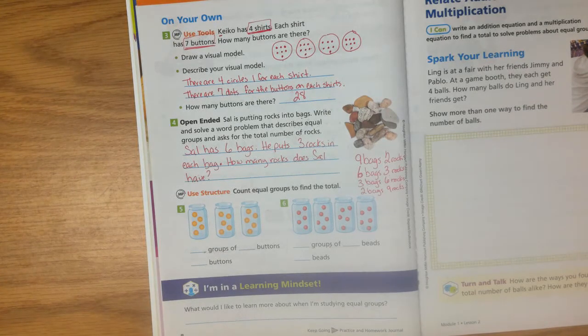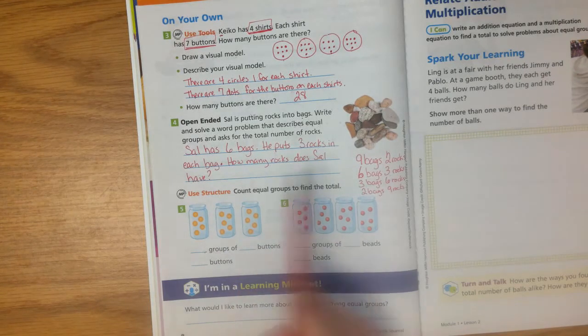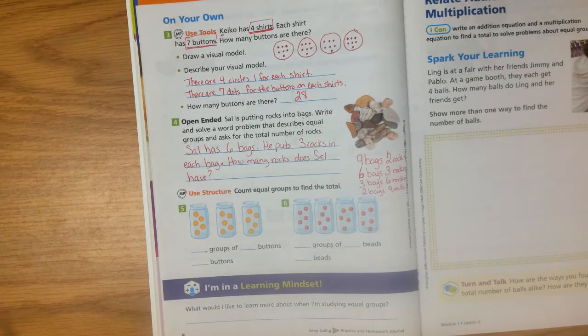So see, we could solve this problem showing that we have 18 rocks, or Sal has 18 rocks, not us.